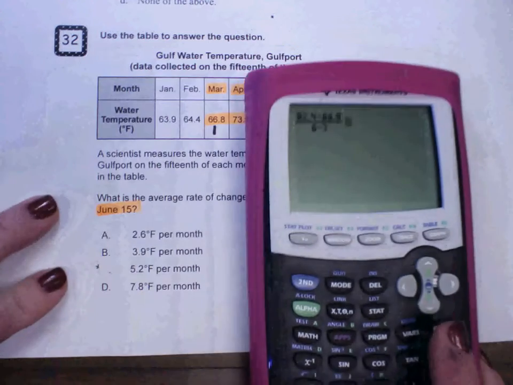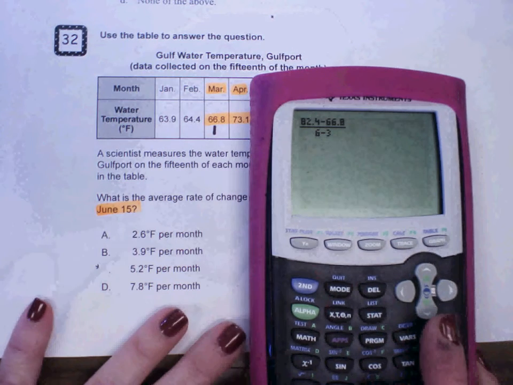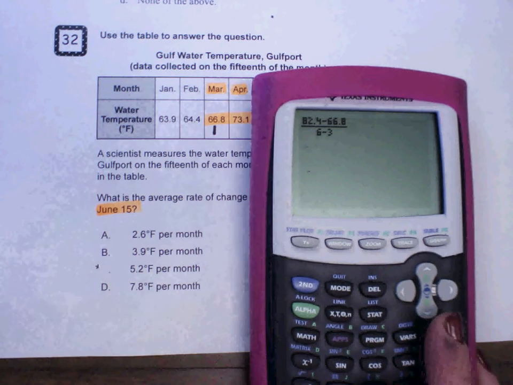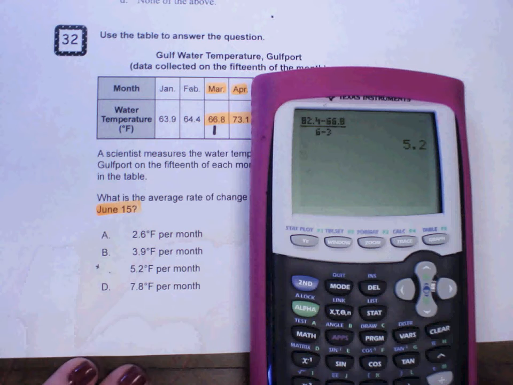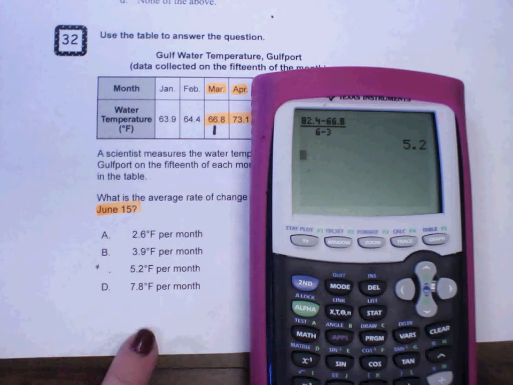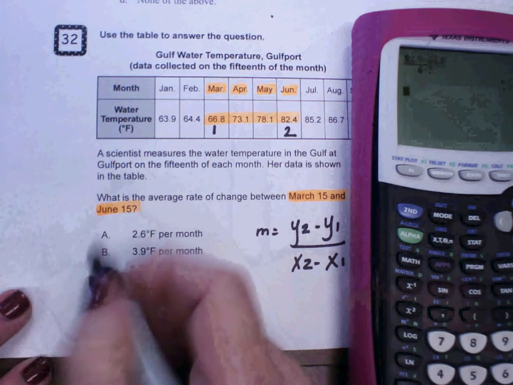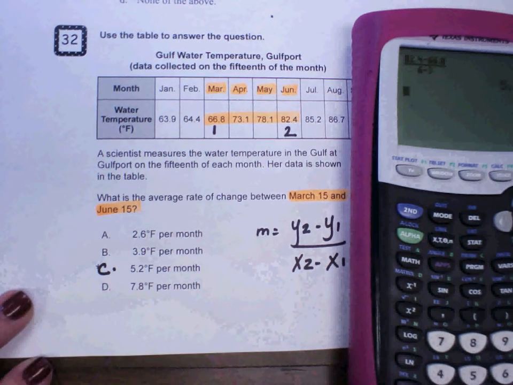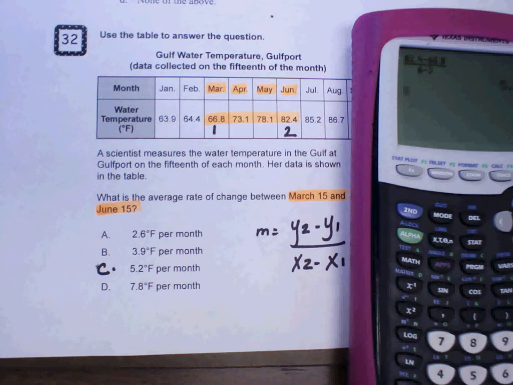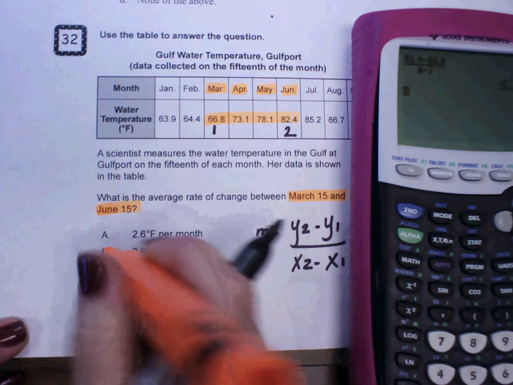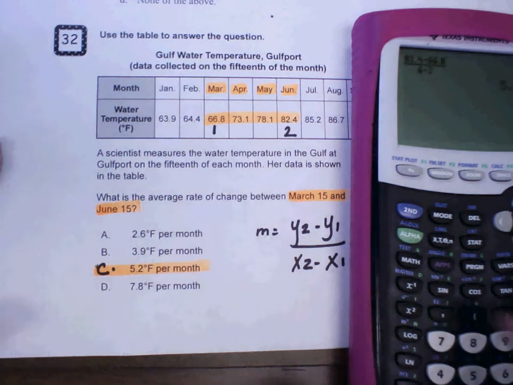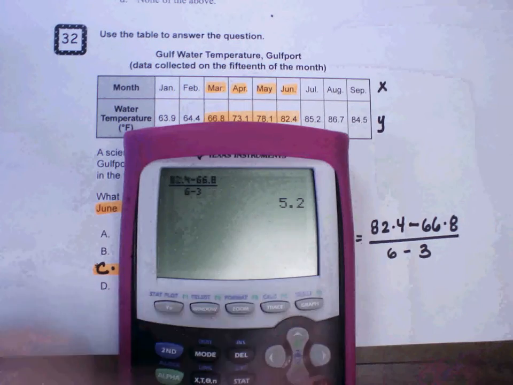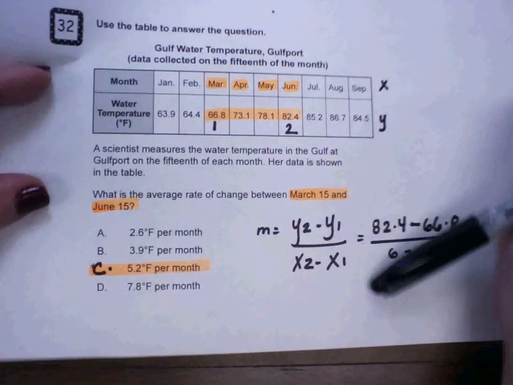And I just go ahead and write it as a fraction. It's just the easiest way to do it. I don't have to worry about parentheses or anything like that. All right, so what's my answer? It was C, which is not there. So it's 5.2. There it is, 5.2. All right, let's go to the next one, 33.